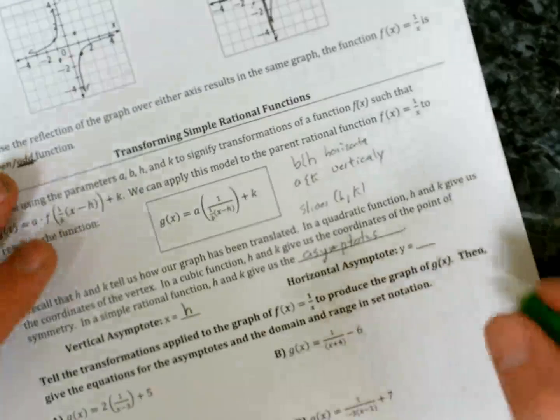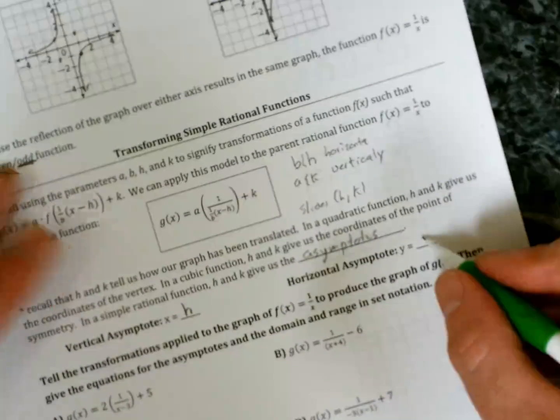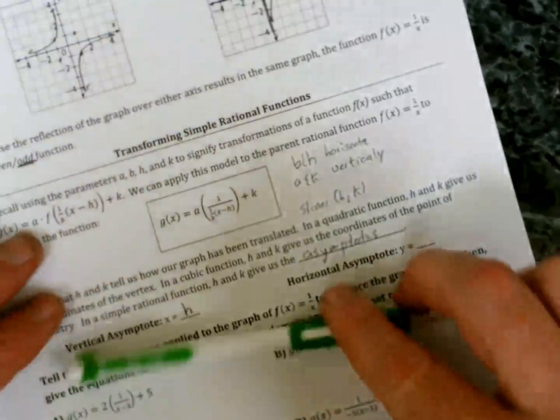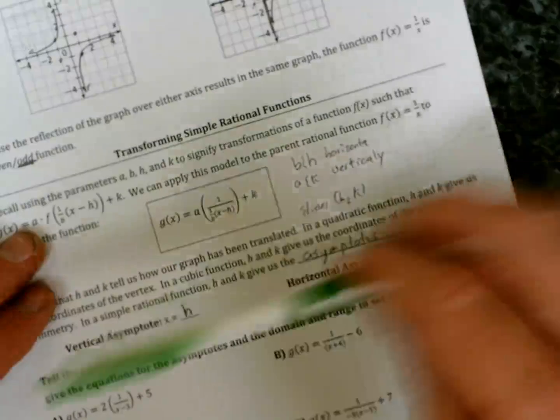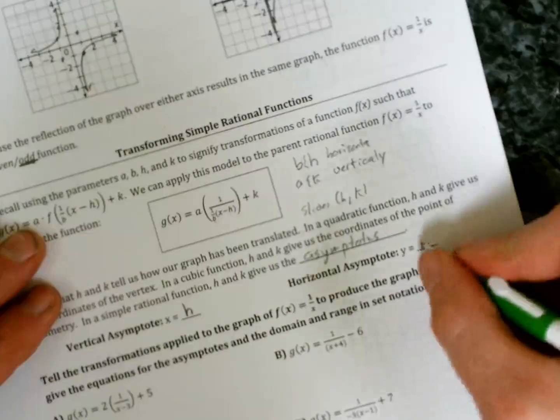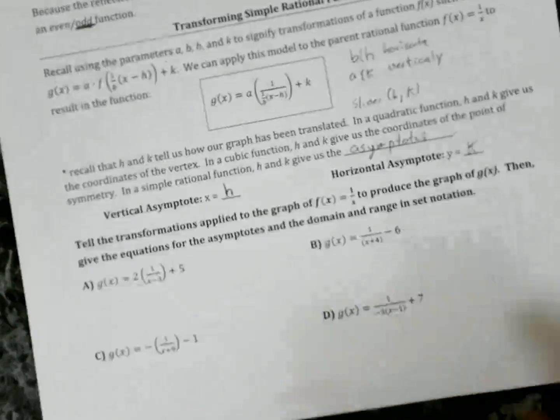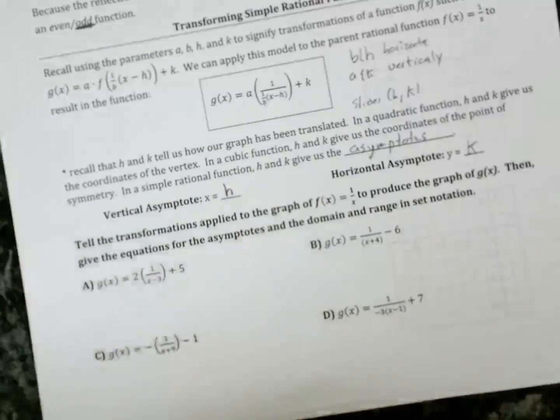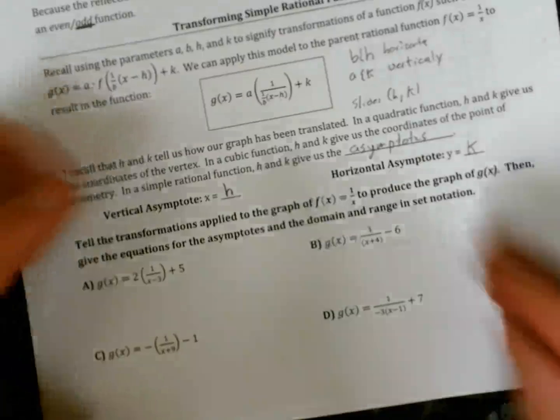Conversely, my horizontal asymptote, which faces this way, can only move up and down because it always goes left and right forever. So that would be our K value. So we're going to do these real quick. We're only going to worry about H and K and domain and range for these 4 problems.